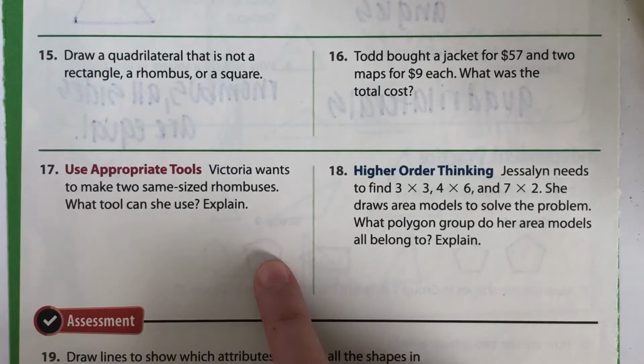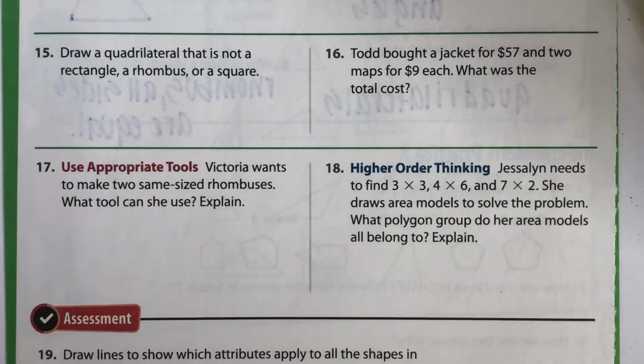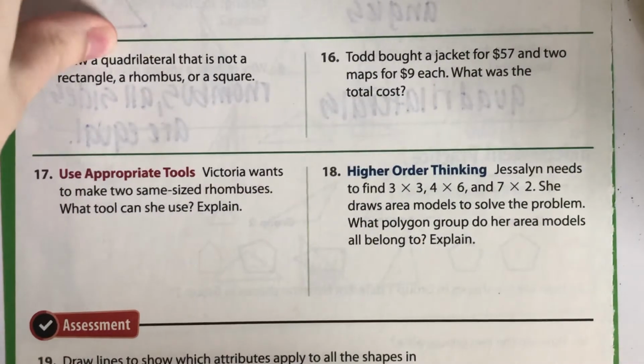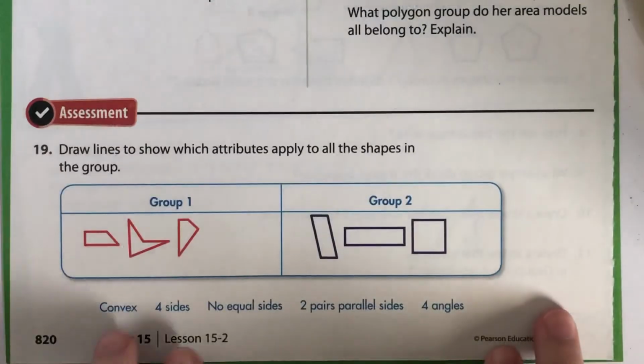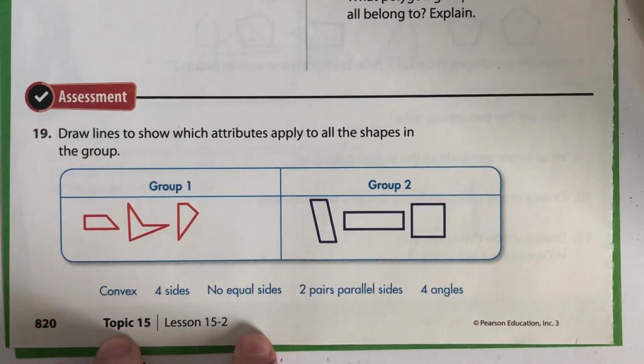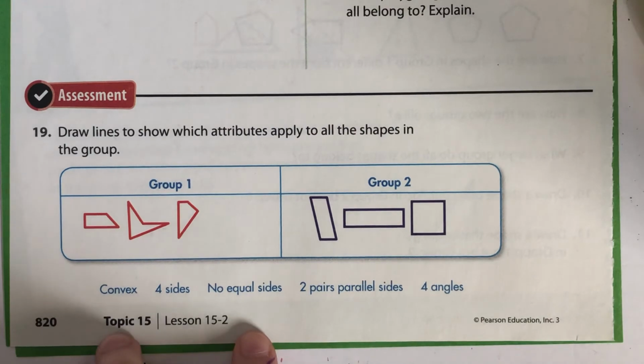Victoria wants to make 2 same-sized rhombuses. What tool can she use? Jesselyn needs to find 3 times 3, 4 times 6, and 7 times 2. She draws area models to solve the problem. What polygon group do her area models all belong to? And explain. And draw lines to show which attributes apply to all the shapes in the group.